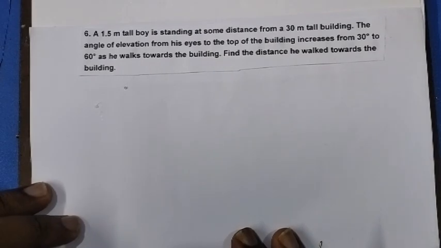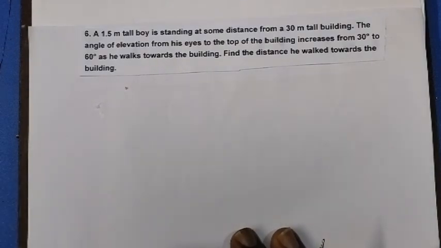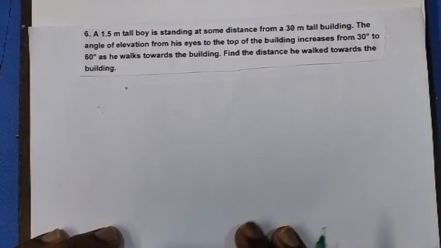Now the question number 6. Question number 6 says, a 1.5 meter tall boy is standing at some distance from a 30 meter tall building. The angle of elevation from his eye to the top of the building increases from 30 degree to 60 degree as he walks towards the building. Find the distance he walked towards the building.